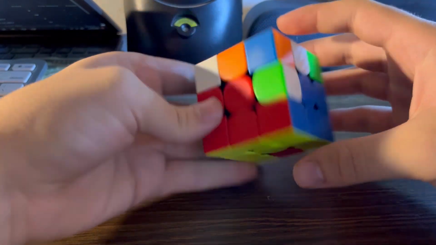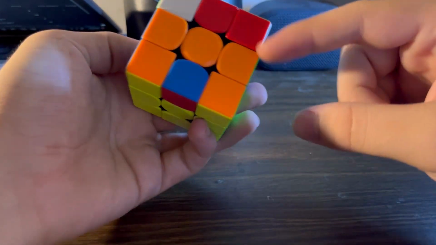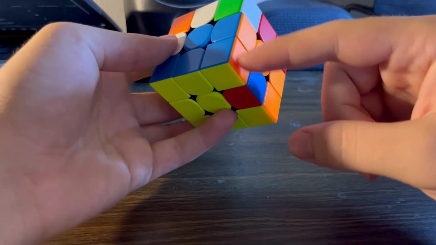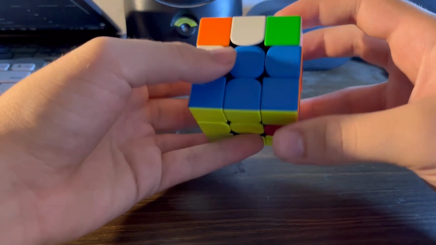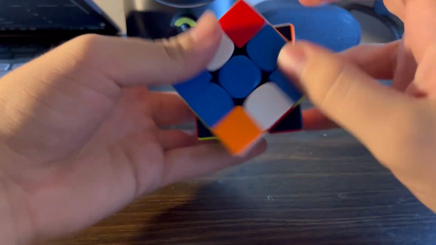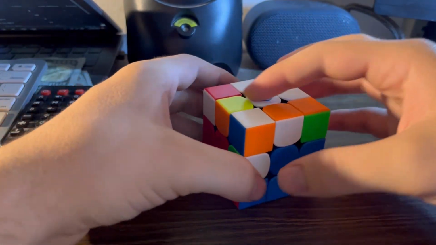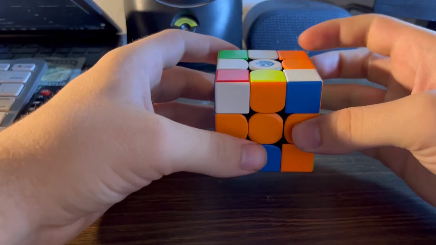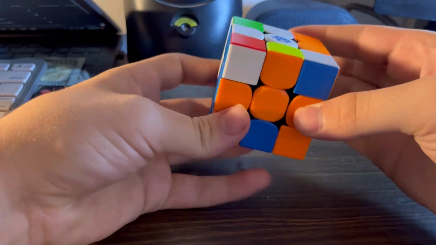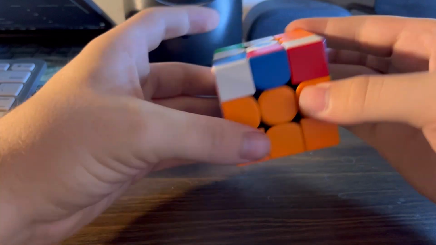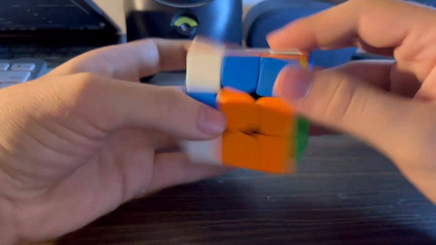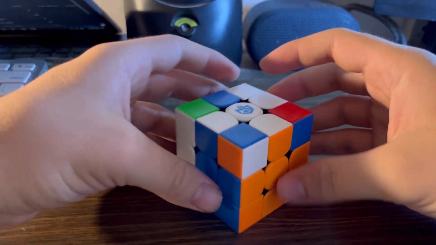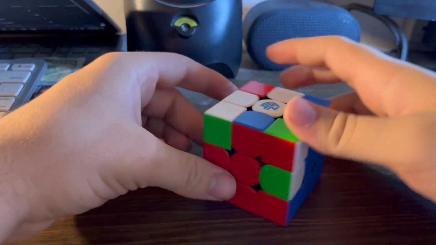Now that we do have the hook, it does kind of make sense that this, I forget which one I did, one of these F2Ls I did this way. That was kind of useless because it's just a hook now. So there's one way I could do this, or I could take a gamble, do this, and then do this, and now I have a half cross.